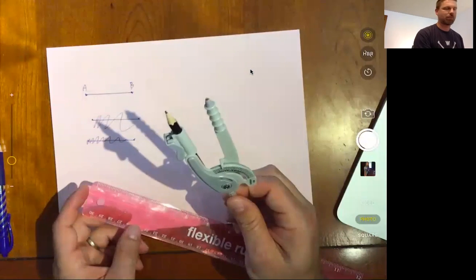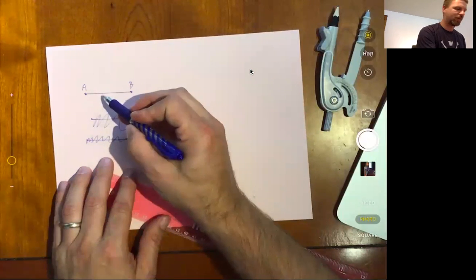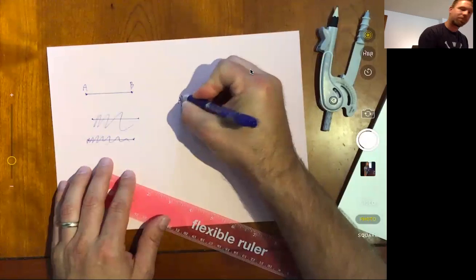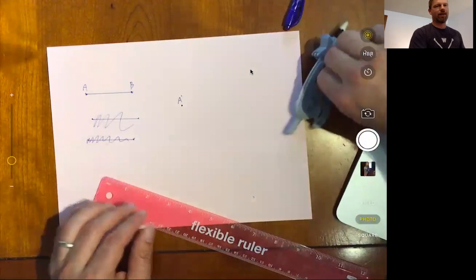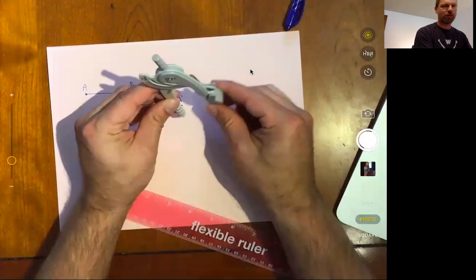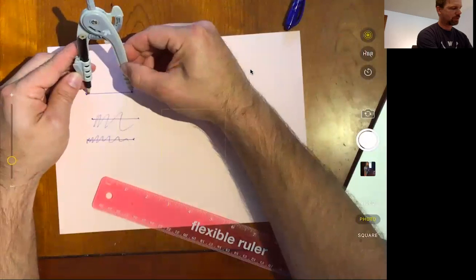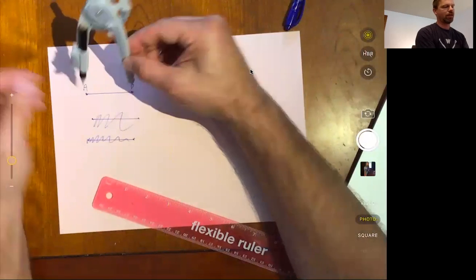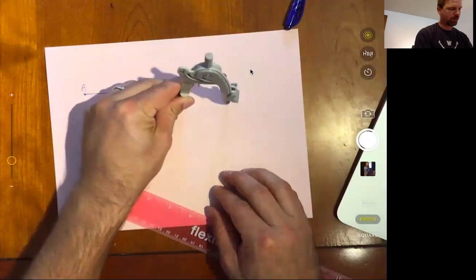I'd have to use my compass. So if I wanted to construct a copy of AB, I'd start with some point. Let's call it A prime to show the copy of A. That's what that little prime symbol is. We'll learn that later. And then to figure out how far I need to go away to get to B, I would use my compass. I would just measure this out. Like, okay, that goes from A to B is exactly that long. And then I'd come over here, make a little mark to show how far I need to go.